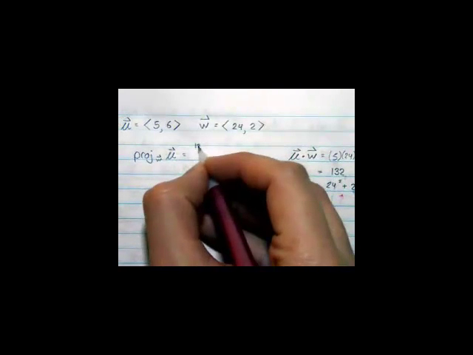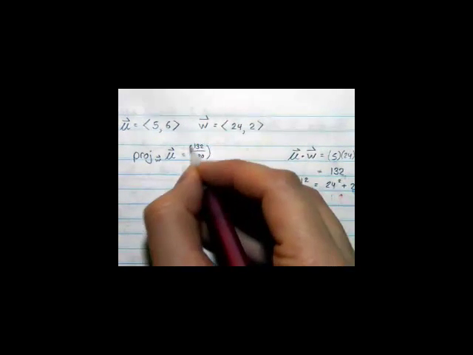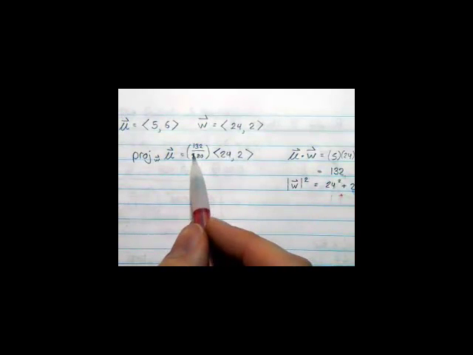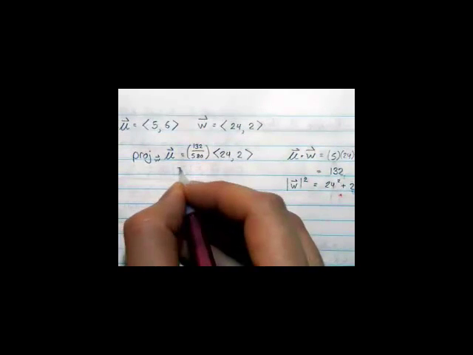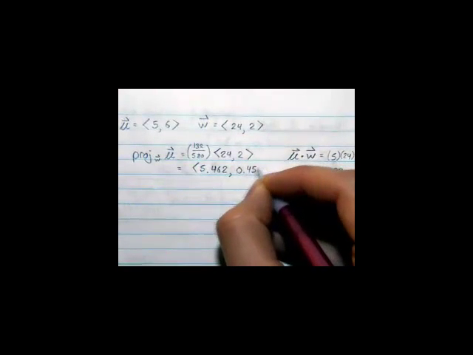Okay, so this projection is going to be 132 over 580 times the vector W. So if I take this fraction and distribute it into there, that's going to be the projection. So 132 over 580 times 24, I'm getting 5.462, and then 132 over 580 times 2, and then I'm getting 0.455. All right, so that's my projection vector for that one.